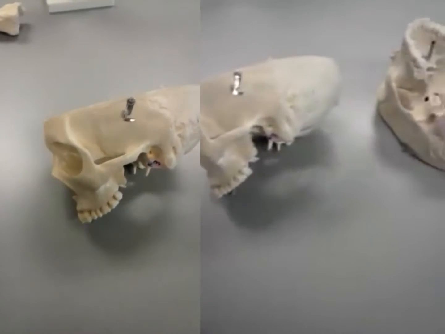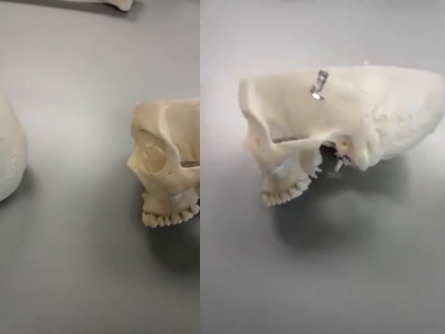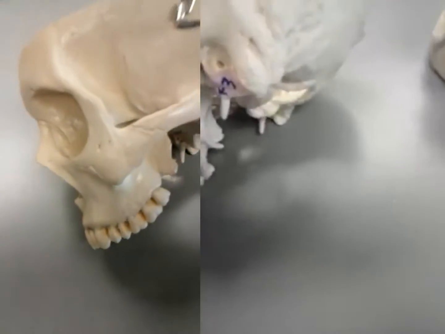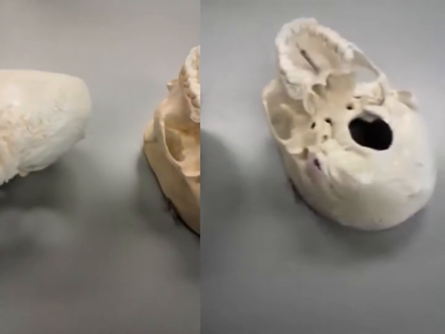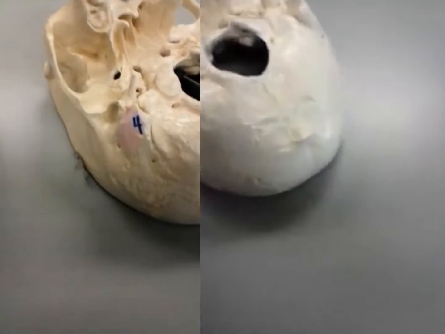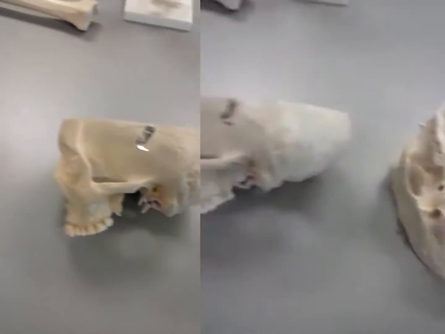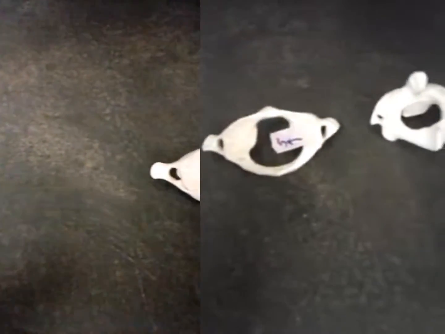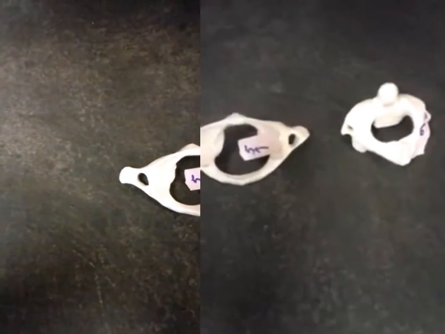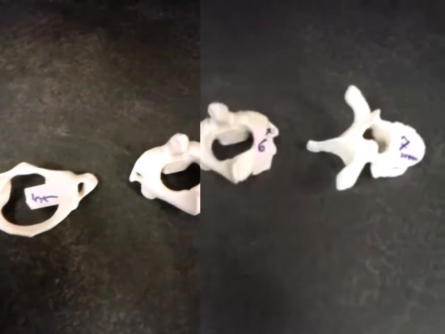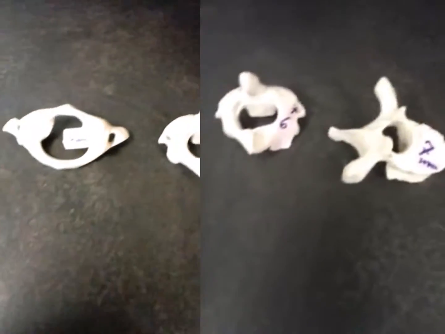Number 3, this is the styloid process of the left temporal bone. Number 4, this is the mastoid process of the right temporal bone. True or false? Number 5, this is C1 atlas, and the arrow is pointing to the vertebral foramen. True or false? Number 6, C2 axis, pointing to the right transverse foramen.